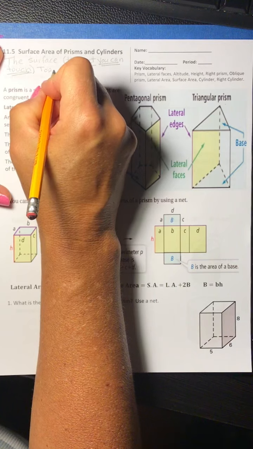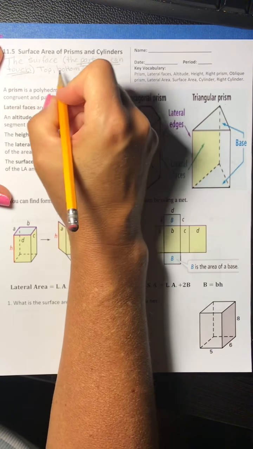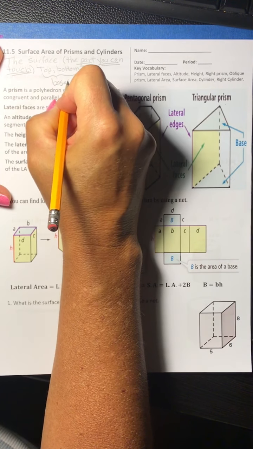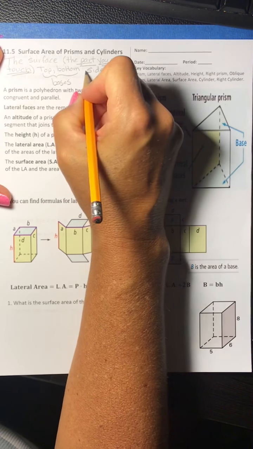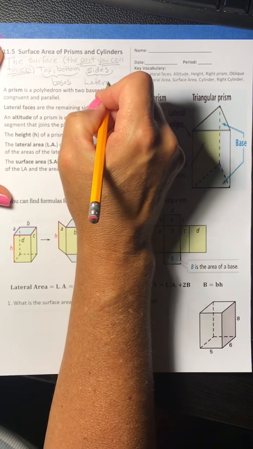the top, the bottom, which we usually call our bases, and then the sides, which we're going to call lateral area.